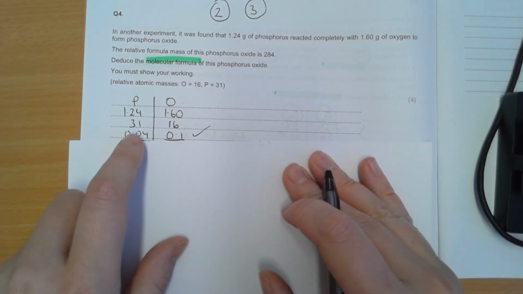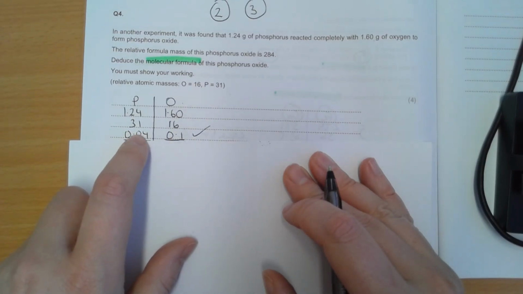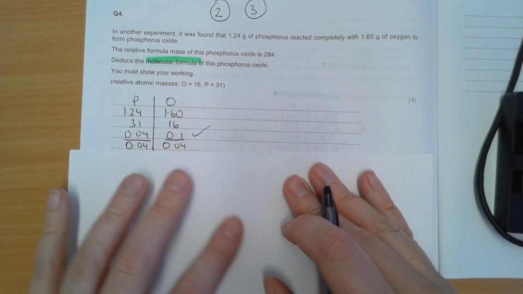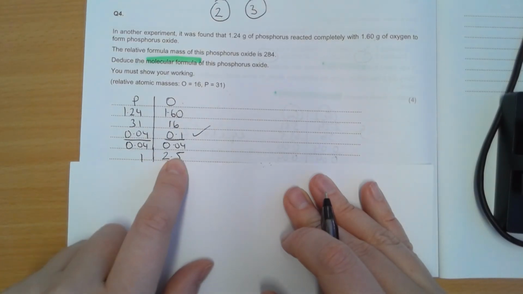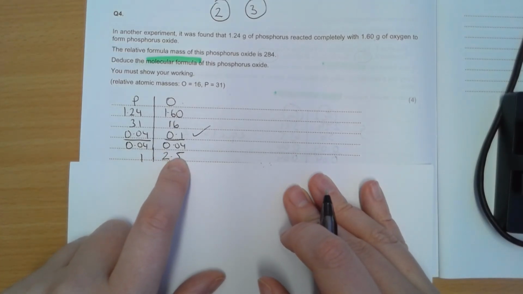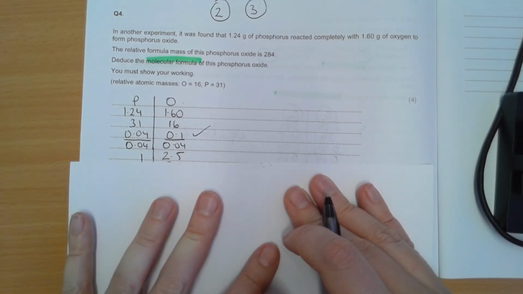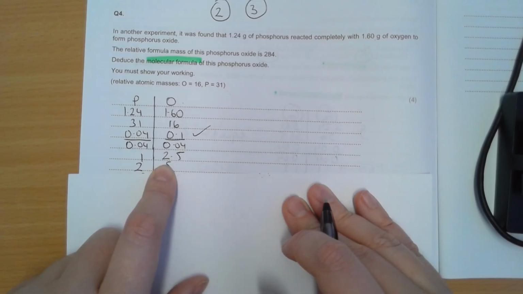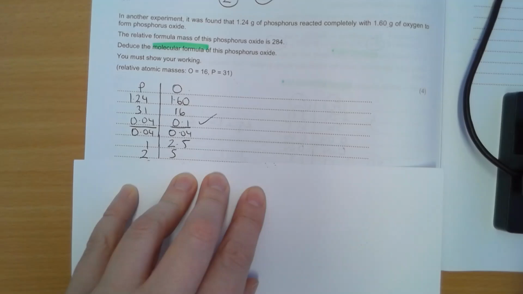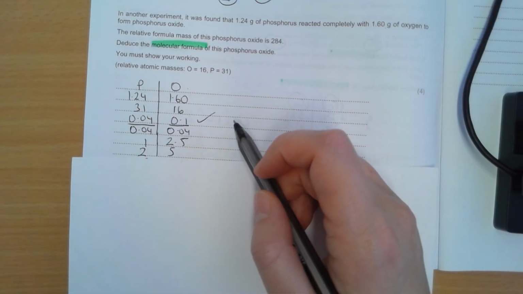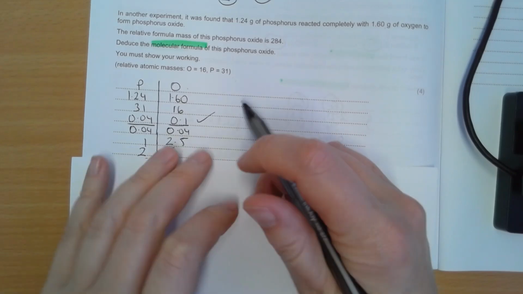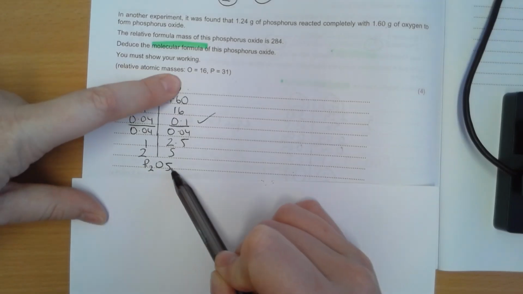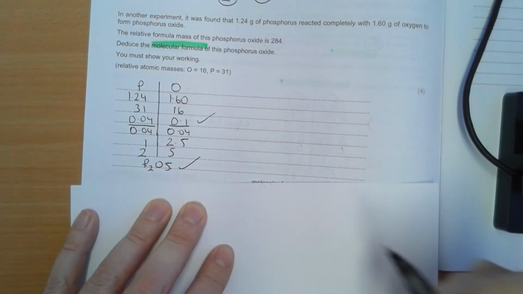Then I simplify the ratio, 0.04, because that 0 is there, it makes it the smaller number, so I divide both of them by 0.04, and I get 1 and 2.5. So again, I've got a 0.5. To get rid of it, I don't round up, I multiply everything by 2, and I get 2 and 5, okay? Now at this point, there's no equations for me to link it to, so I'm going to do what I did previously, when there was no equations, and write it as an empirical formula. P2O5, and that gets me my second mark.